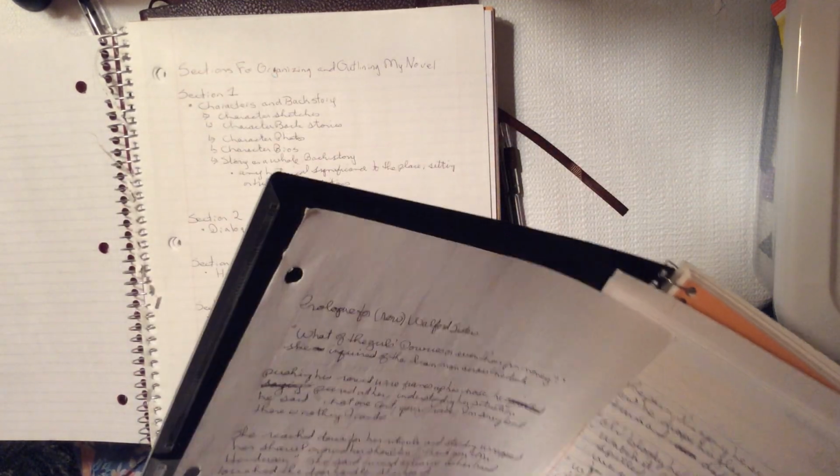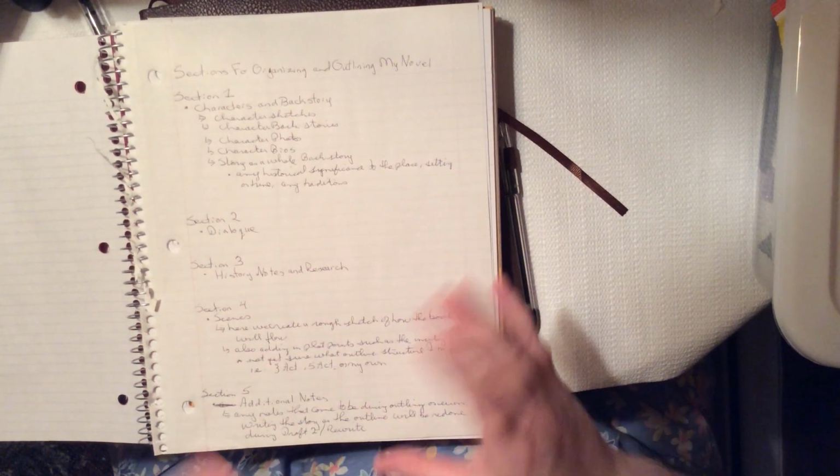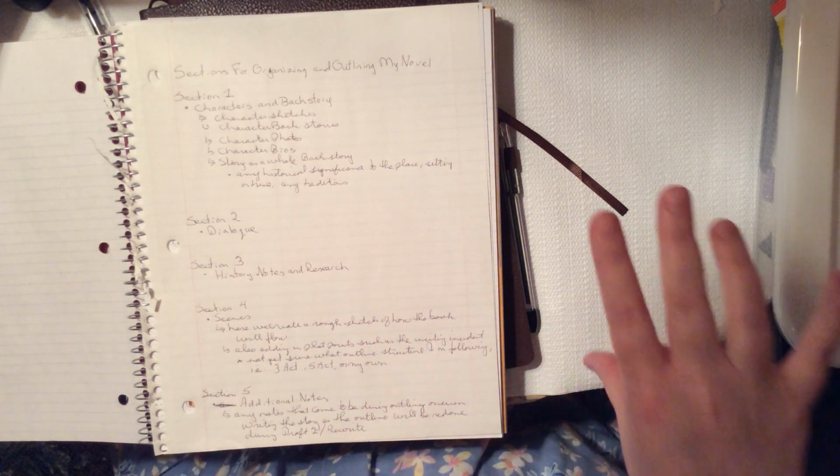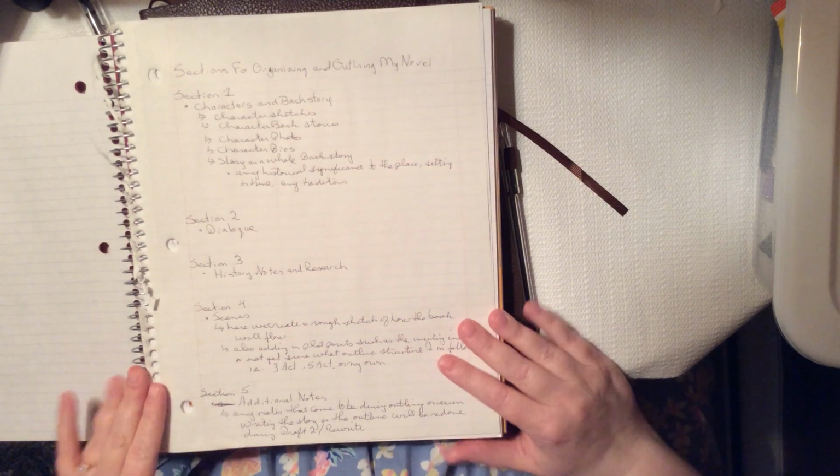So even something like that, anything that comes to my mind, any type of dialogue, I'm going to have a section here. And even if I don't know where that dialogue fits, or if I do know where it fits, I'll make a little note and say, okay, it fits in scene 2, scene 3, or this area of the story, what have you.